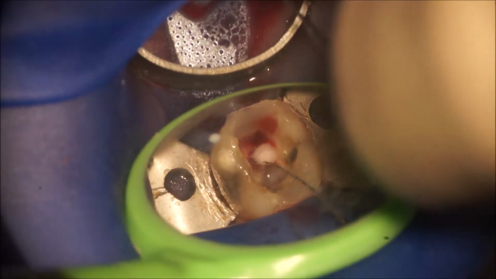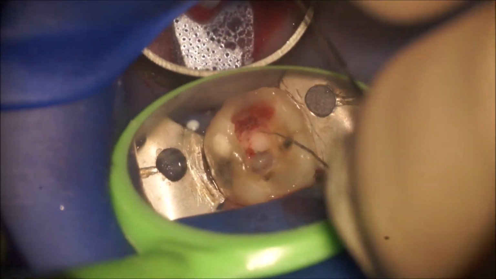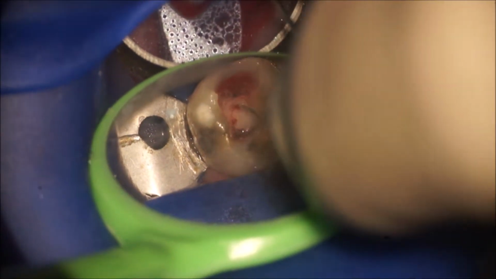The tip of a size 10K file coated in a viscous chelator to stop the blood from clotting. We don't want blood clots forming, obstructing the canal, especially because this seemed to have been a very rich vascular tissue.